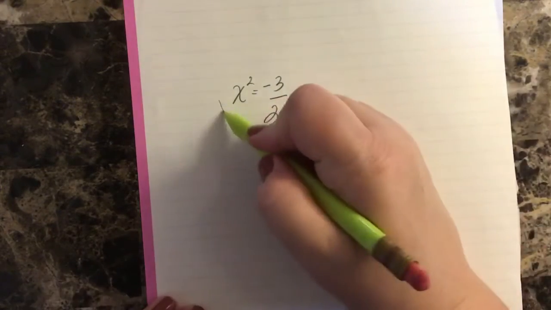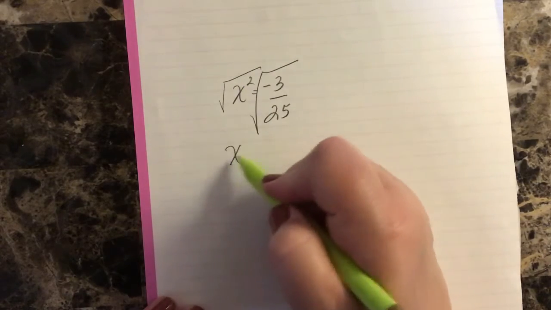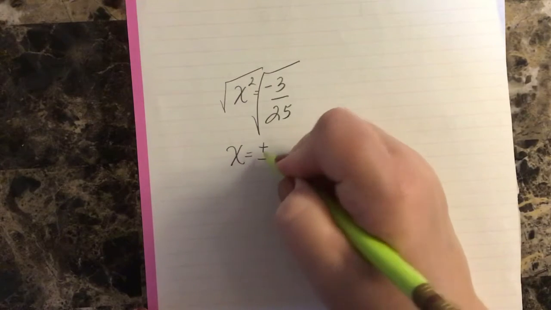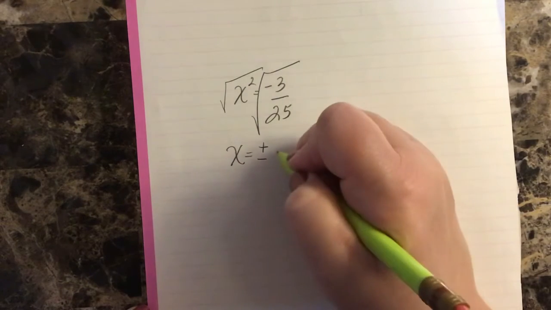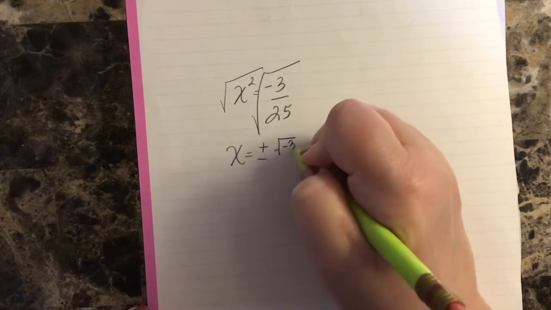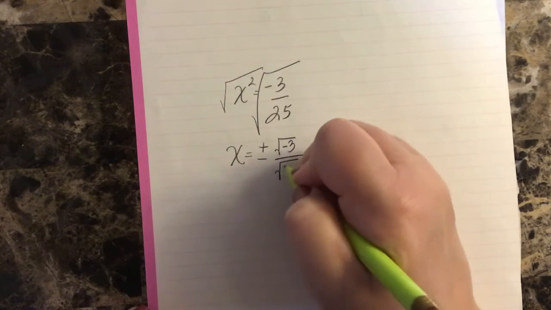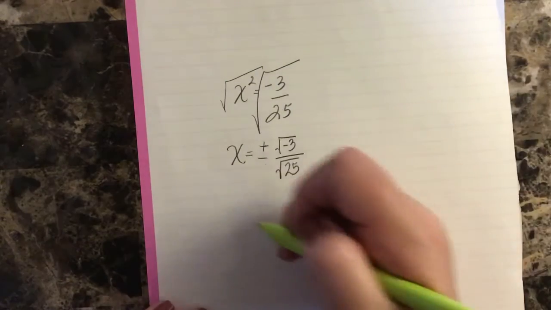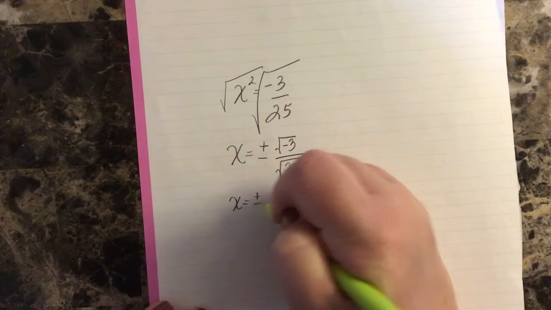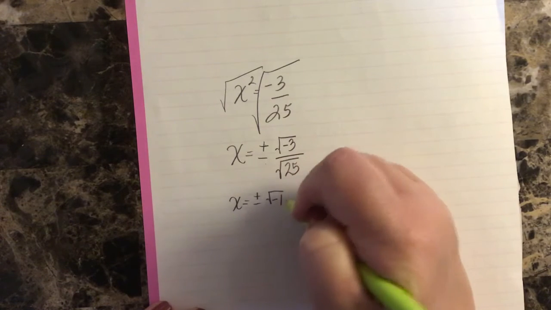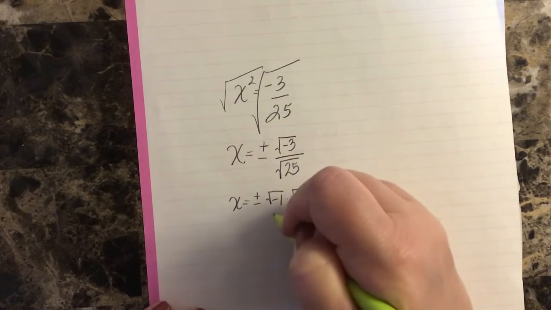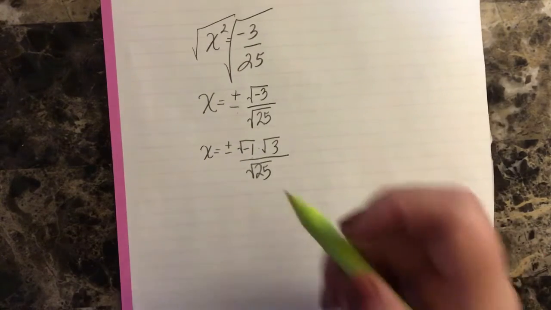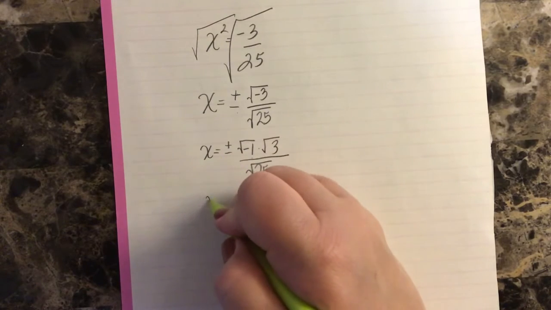Then I'll take the square root of both sides. Remember, this is a quadratic. It has two solutions, a positive solution and a negative solution. I'm going to write the numerator and the denominator with a radical. This and this are the same thing. I'm going to simplify the numerator. 3's prime, but I can pull out that negative. I'll keep that square root of 25 for right now. And then I'm going to simplify all my radicals that can be simplified.